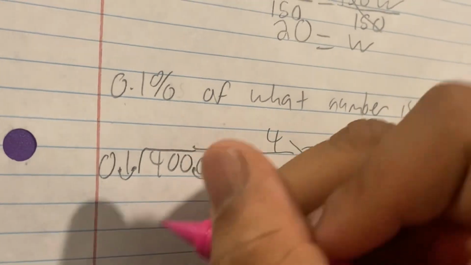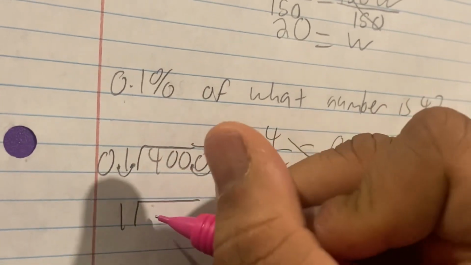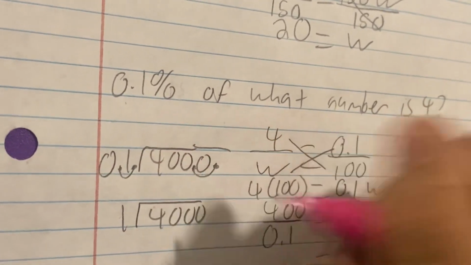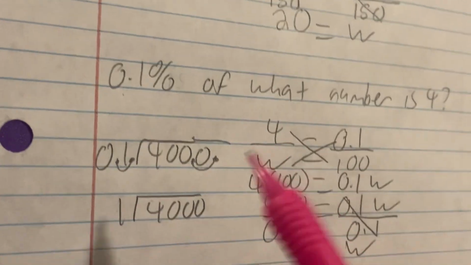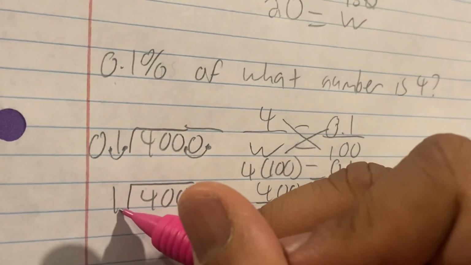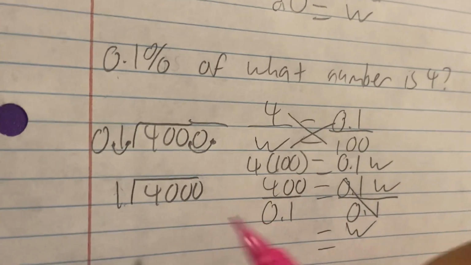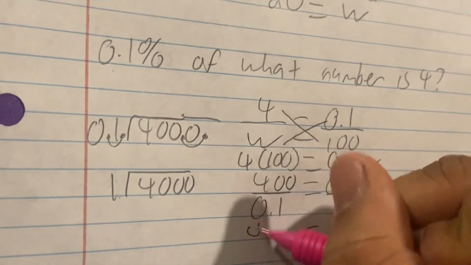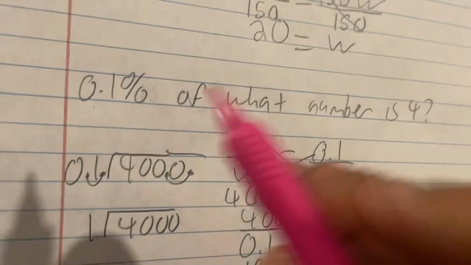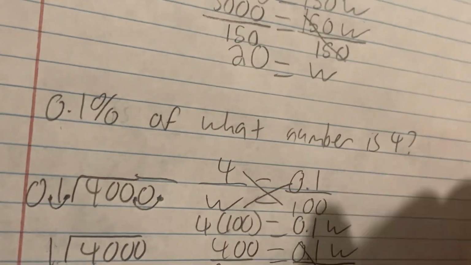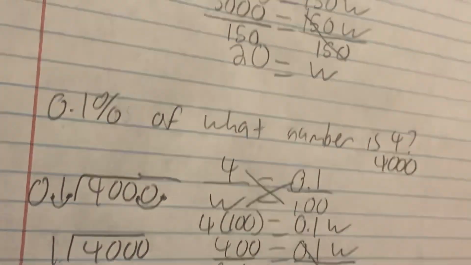So this turns into how many times can 1 go into 4,000? Obviously 1 can go into 4,000 4,000 times. So our answer is 4,000. So 0.1% of what number is 4? 4,000.